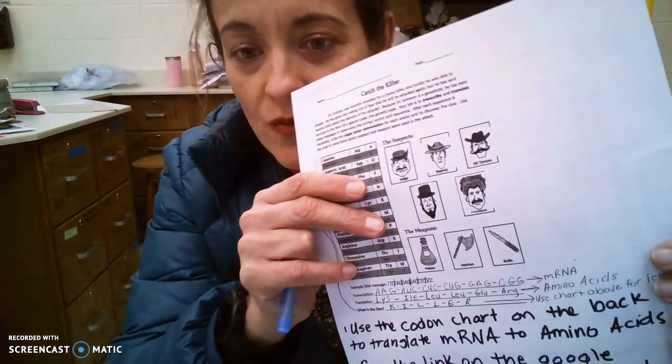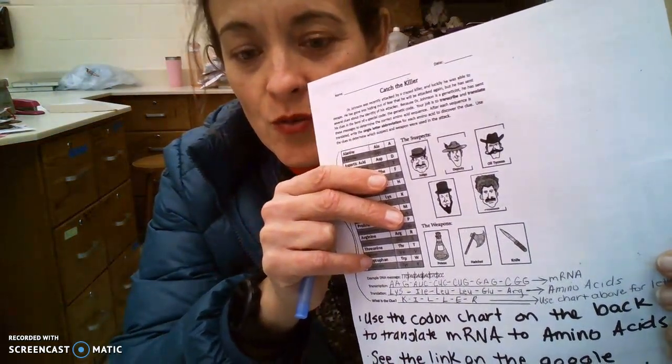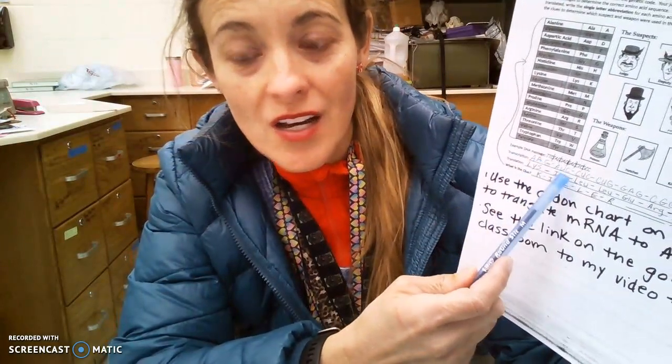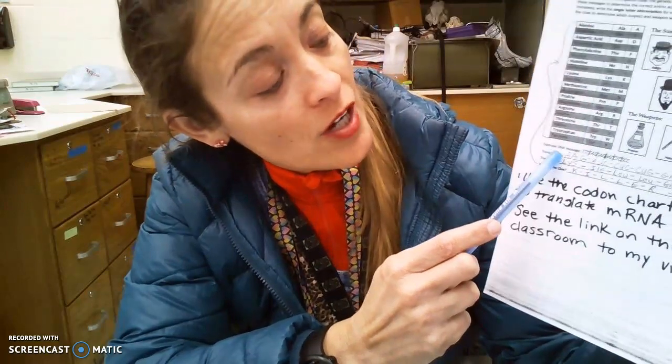But you guys have this worksheet called Catch the Killer, and you are going to transcribe your DNA message here by using your RNA base pairing rules and writing a long strip of messenger RNA. So I gave you this example already.